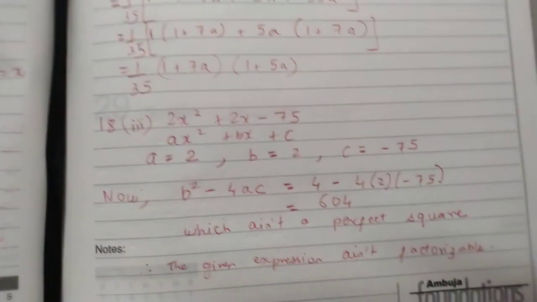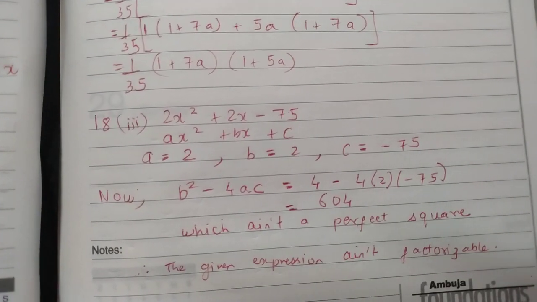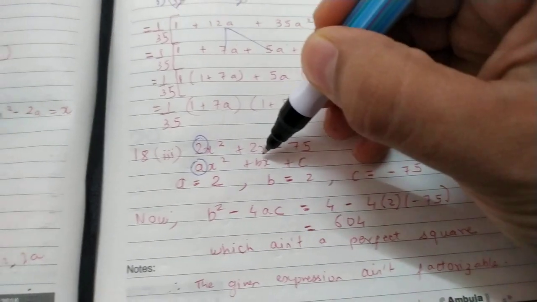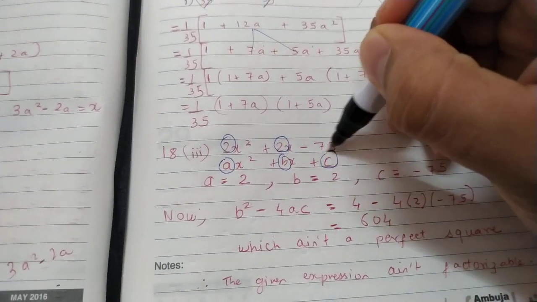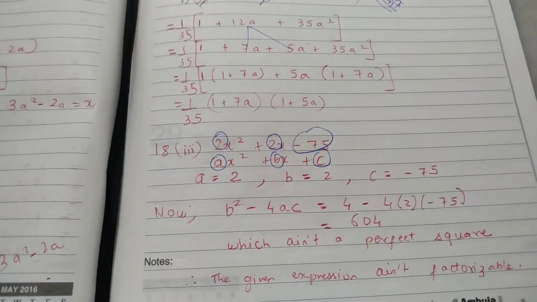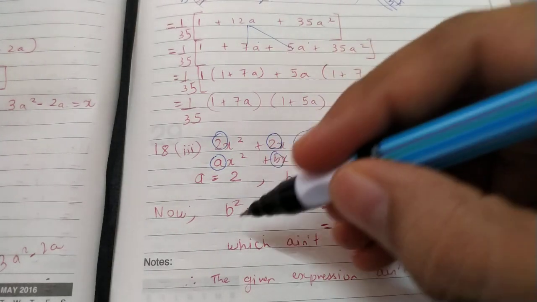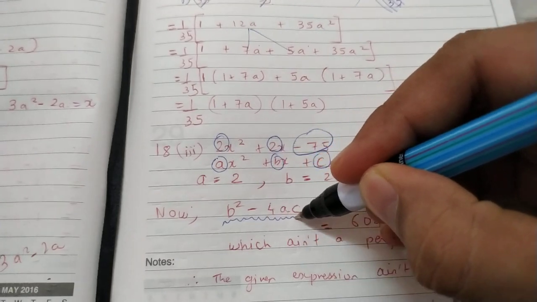Now on comparing, when you see that a is equal to 2, b is equal to 2 and c is equal to minus 75. So we have to write those values and then use this formula.